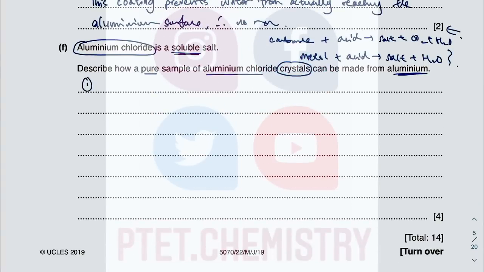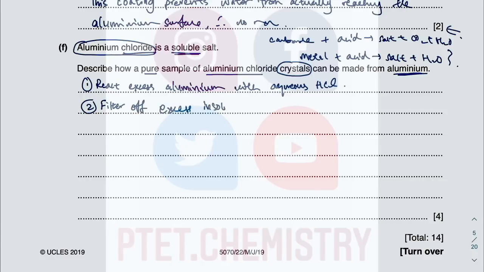Okay. So react excess aluminium with aqueous HCl, because you want the chloride. Then you need to filter off the excess insoluble aluminium solid or metal.